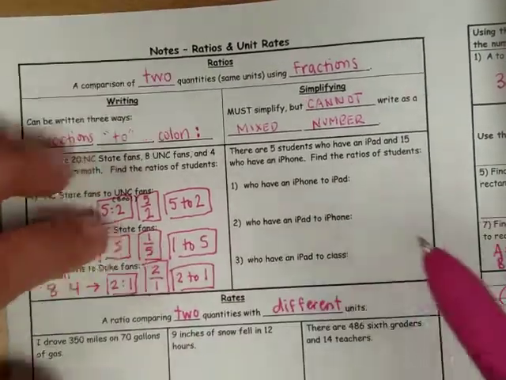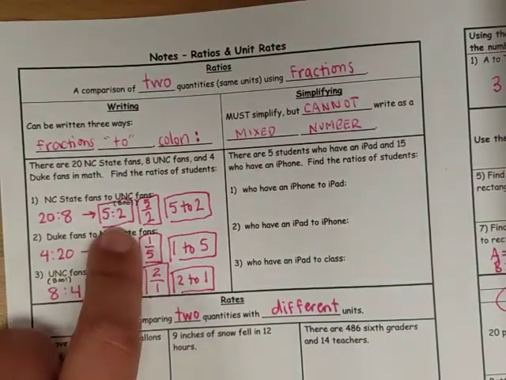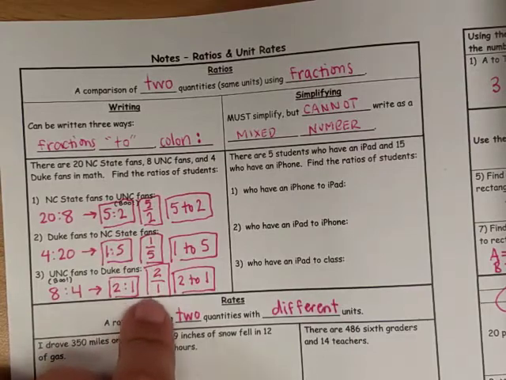Now, for the rest of the notes, I'm probably going to mostly use the colon, but you're more than welcome to use all 3 of these if you'd like.